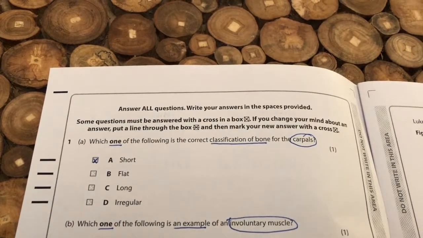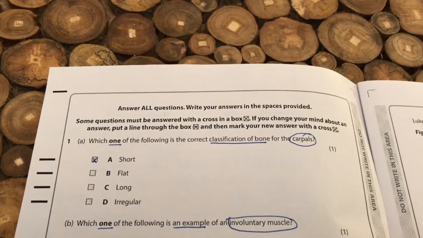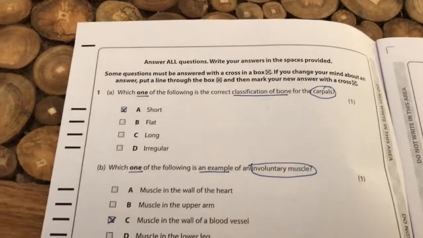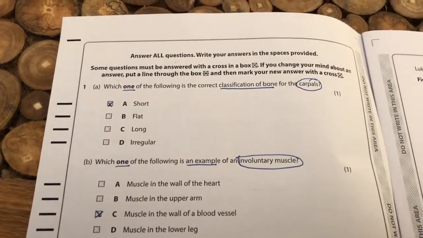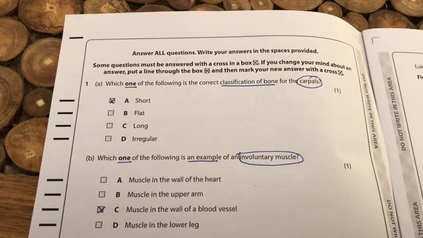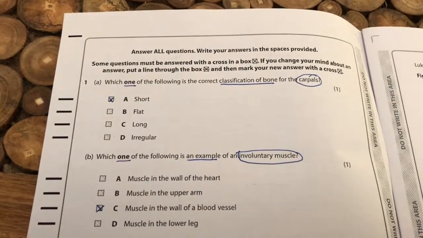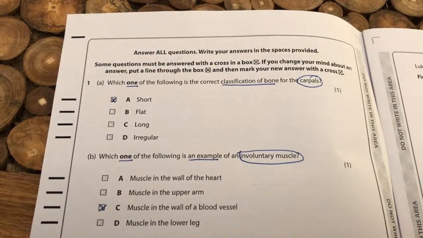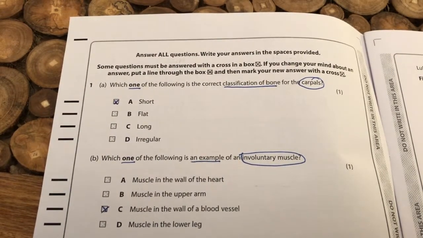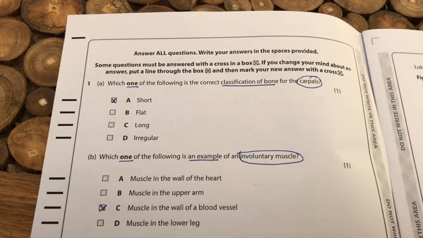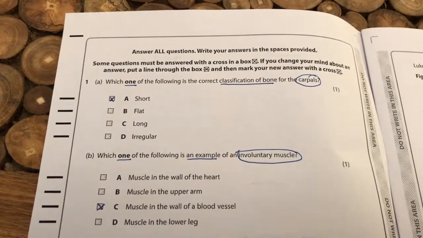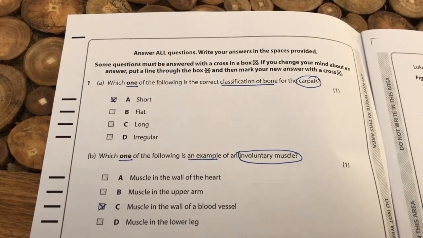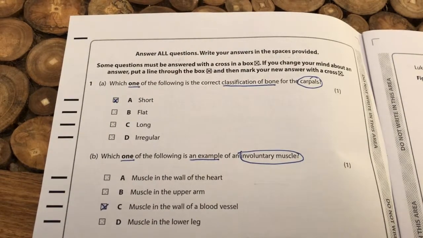Which one of the following is an example of an involuntary muscle? Now this is a tough question, and the exam board have put a few answers here that will make it difficult to respond to. So you've got the answers of muscle in the wall of the heart, muscle in the upper arm, muscle in the wall of a blood vessel, and muscle in the lower leg. The correct answer the exam board are looking for is muscle in the wall of the blood vessel.